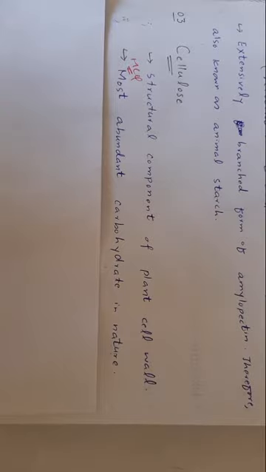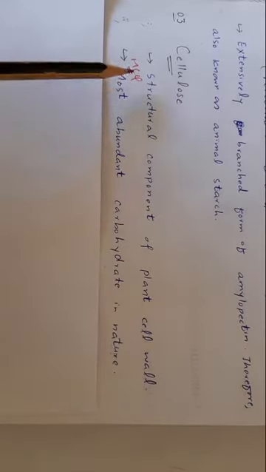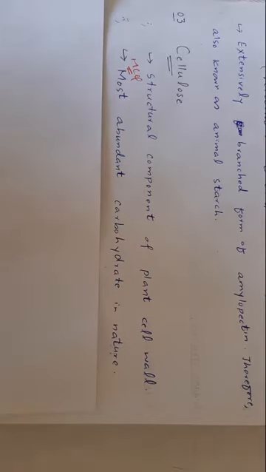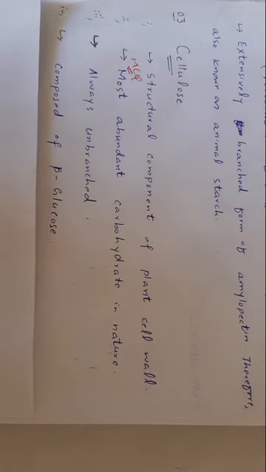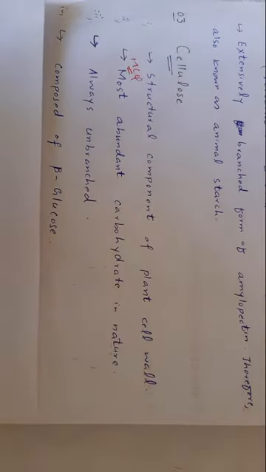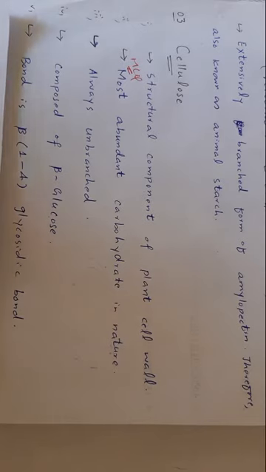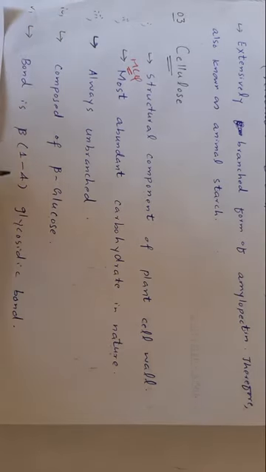Another polysaccharide is cellulose. It is the structural component of the plant cell wall. MCQ: it is the most abundant carbohydrate in nature. It is always unbranched, composed of beta glucose. Now you know beta glucose, in which the hydroxyl group at carbon number 1 is above the ring, above the plane. The bond is a beta 1,4 glycosidic bond.